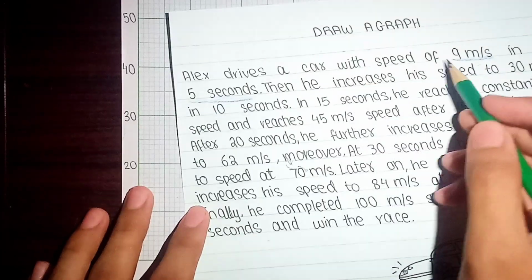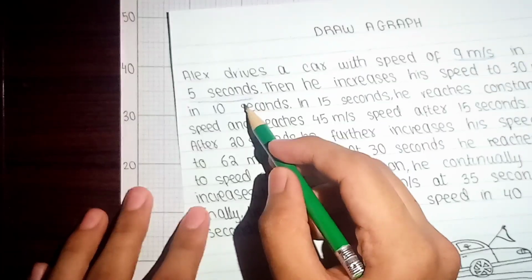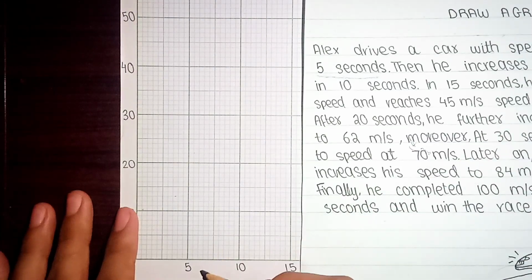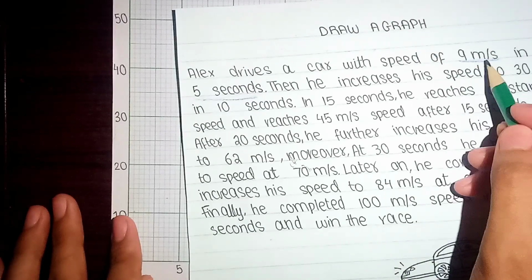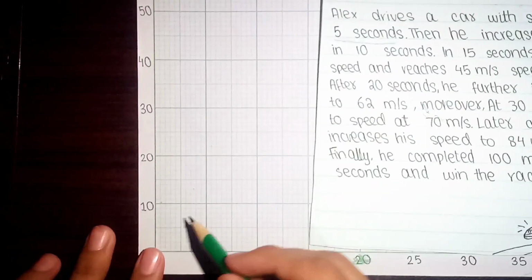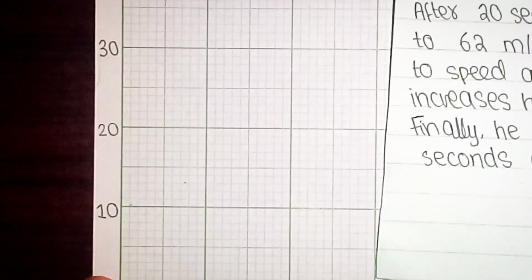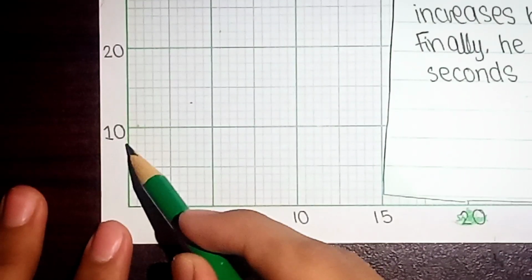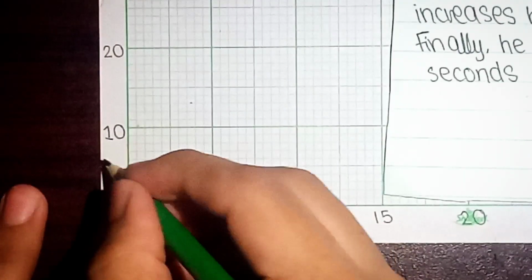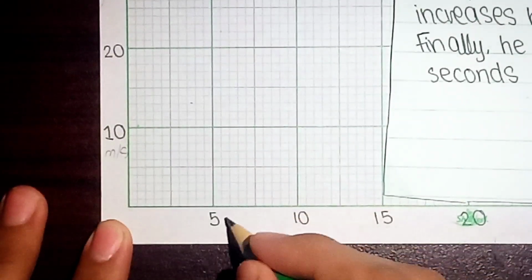So Alex drives a car with a speed of 9 meters per second in 5 seconds. Here's the 5 seconds, and as it is written in the question, 9 meters per second. In my graph, it is 10 meters per second. Now how can I determine the 9 meters? So just see carefully. I have zoomed in for you guys. Okay, so it is meters per second and it is seconds.